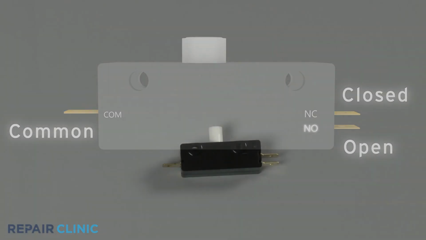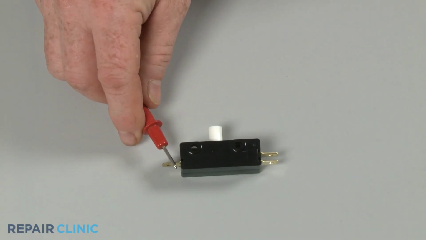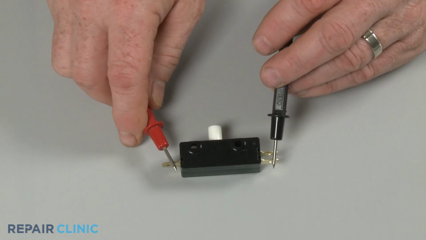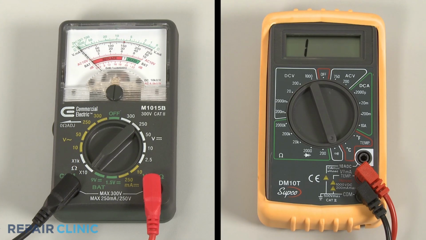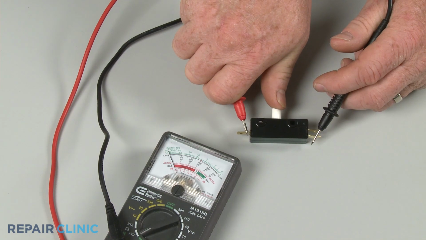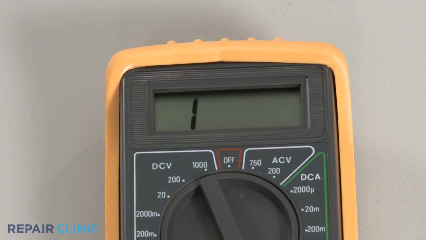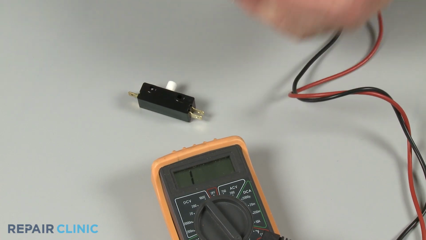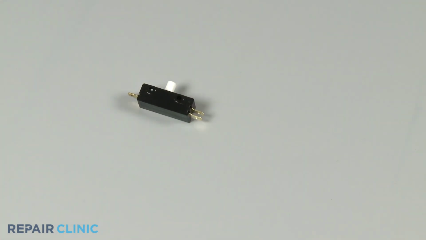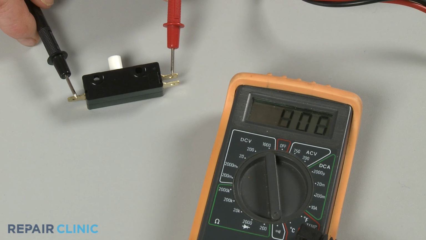To test the switch, use a probe to touch the common terminal and the second probe to touch the normally open terminal. Now actuate the switch. If the meter reading shows 0 ohms of resistance, the switch has continuity. If the needle does not move or the digital display does not change significantly, there is no continuity, which means the switch is defective. Repeat the test for the normally closed terminal to determine if it has continuity.